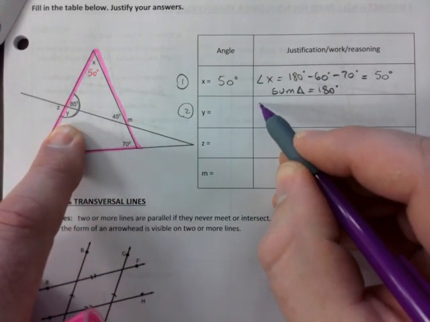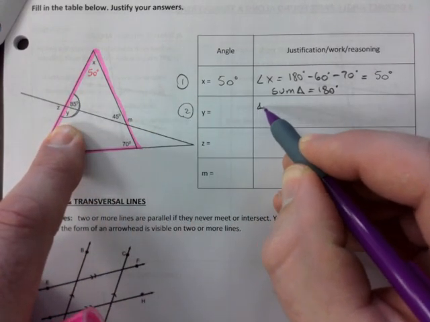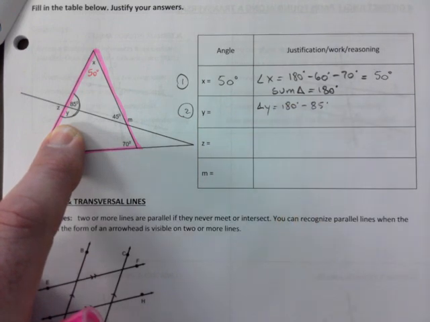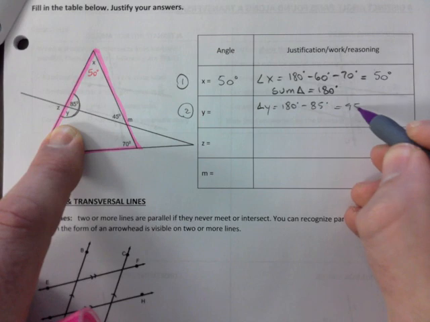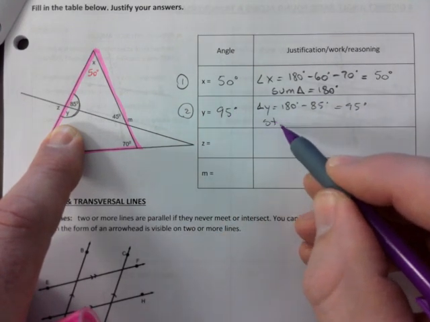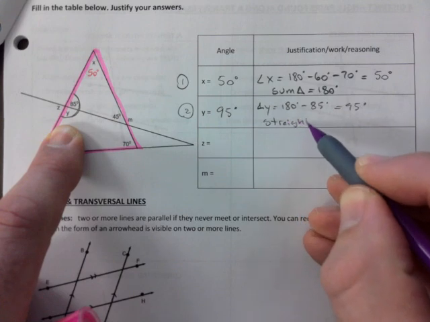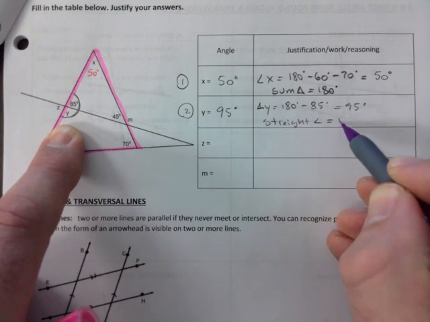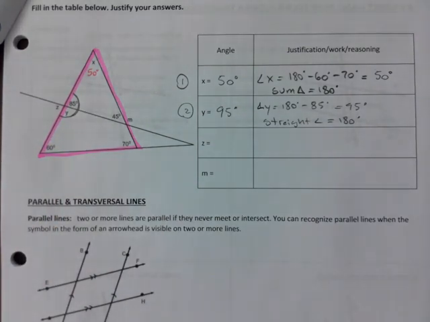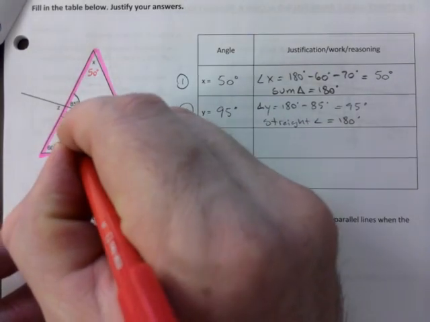So I'm just going to say angle Y is 180 minus 85. And that's 95 degrees. So put 95 there. And my shortcut is straight angle is equal to 180 degrees. Bingo. So we put that in here, 95.